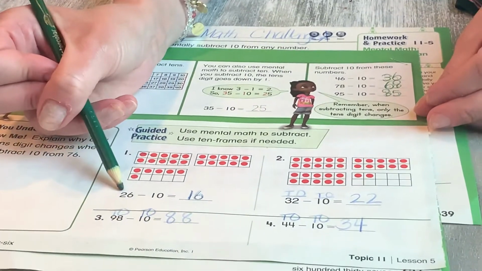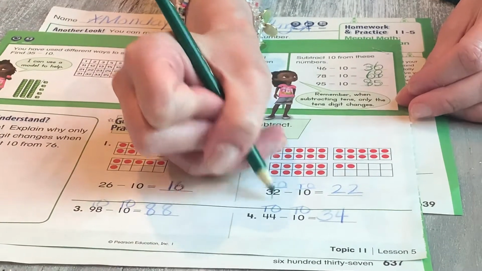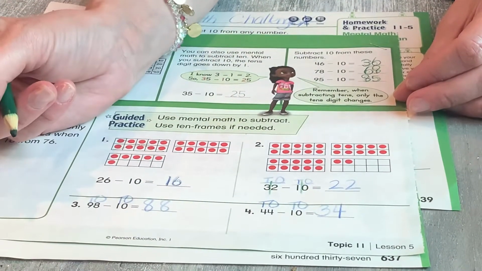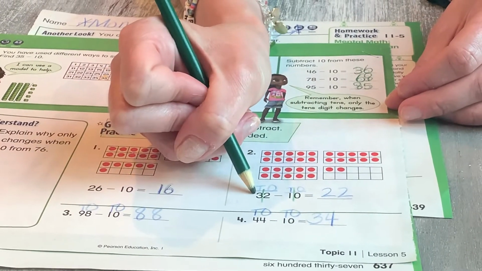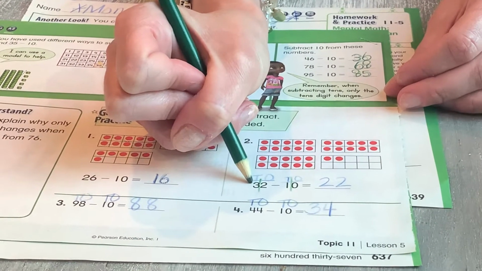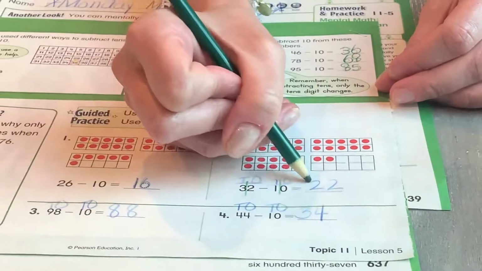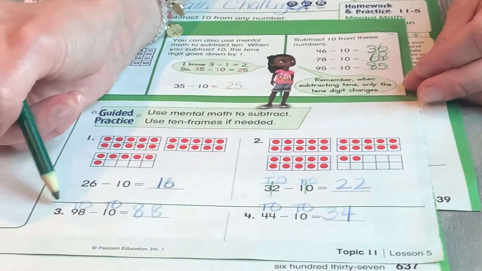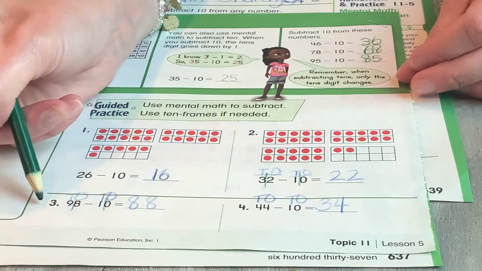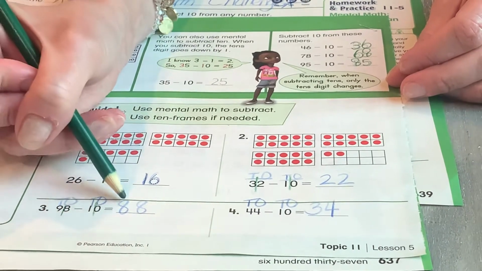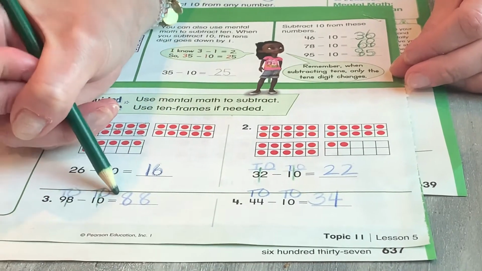So let's look at this. We have 26 minus 10, which is 16. And I said we can do our little TO trick here, and our ones stay the same. So 32 minus 10. Oh, well, 10 less than 32 is going to be 22. And if I think 1 less than 3, I get 2. So 22. Same thing here. 98 minus 10. If I do my little TO trick and my ones place stays the same, 9 becomes 8. 8 stays 8. So 98 minus 10 equals 88.